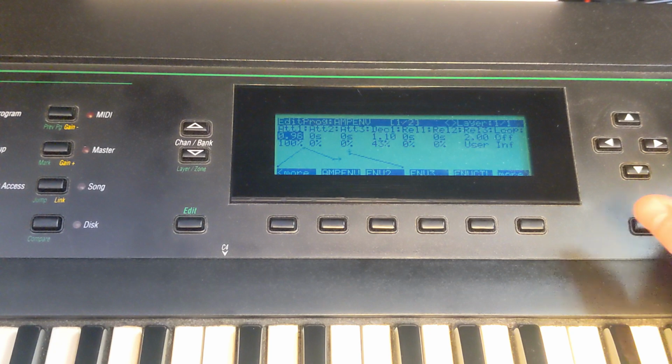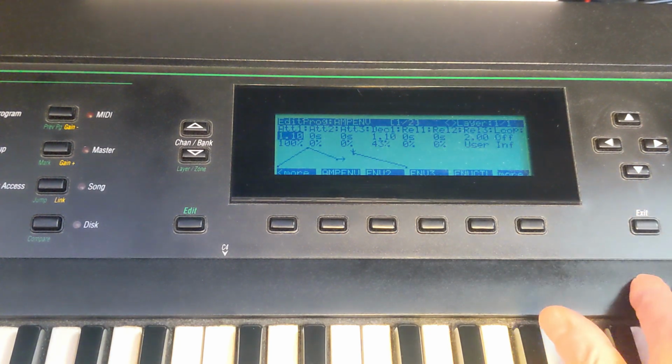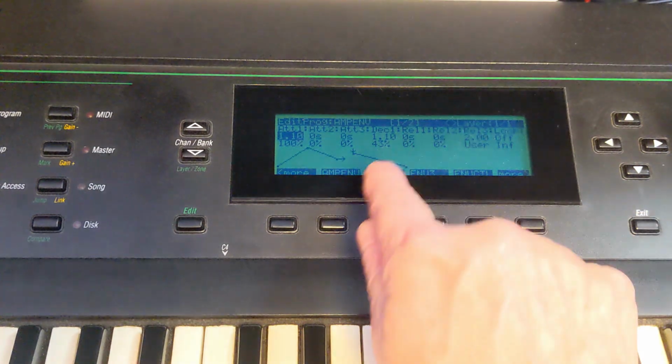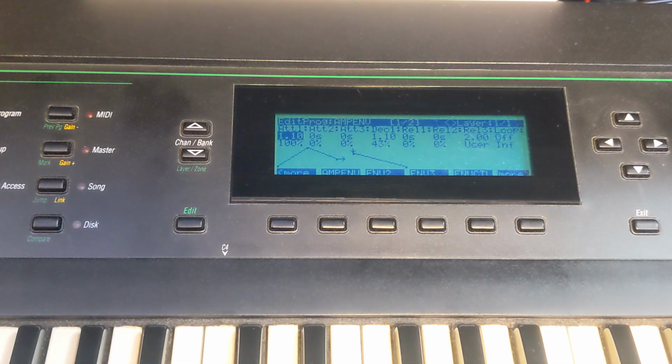So that would be your pads, if you want to look for your pads. For your organ type sounds, you want the sustain to be at 100% or pretty much close to that. And then, of course, it has looping options, which we're not going to deal with here. So I'll put that up on the screen.